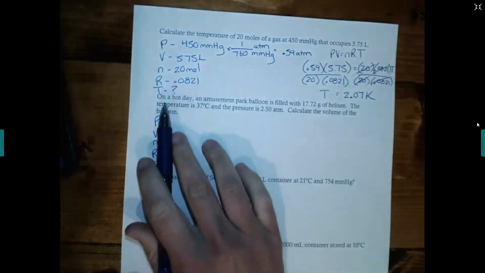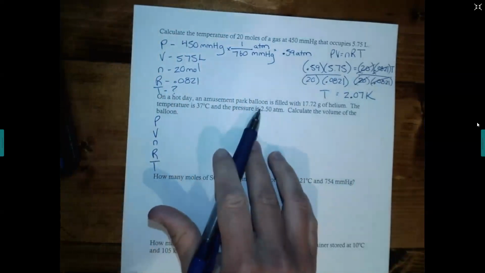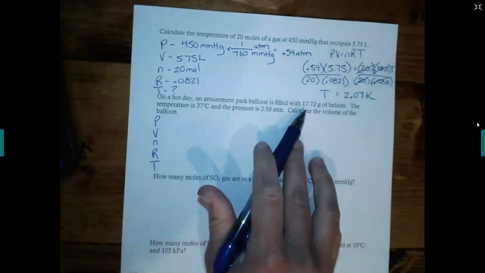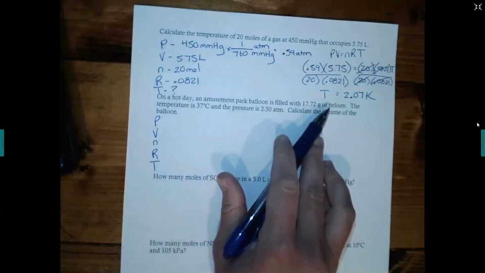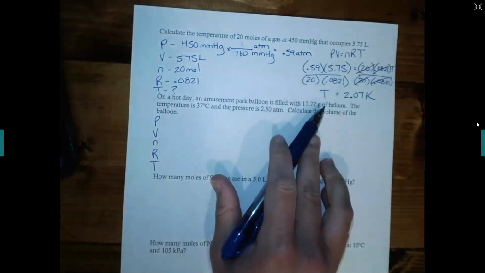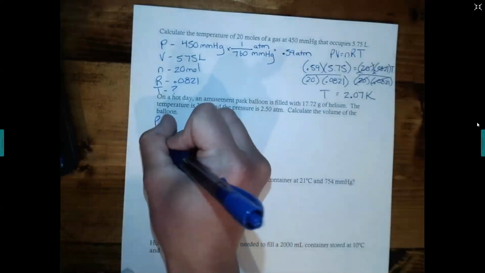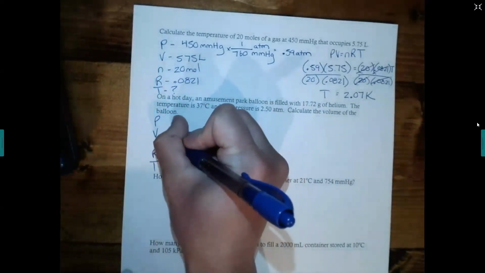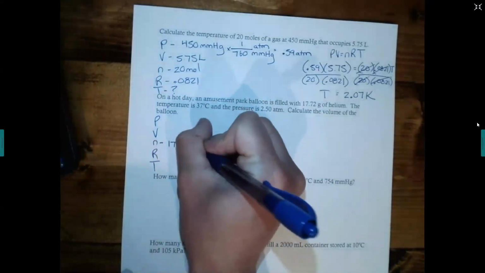PV = nRT. On a hot day, an amusement park balloon is filled with 17.72 grams of helium. Okay, stop there. That's the information they're giving you to find moles. So next to n, we're going to write 17.72 grams.